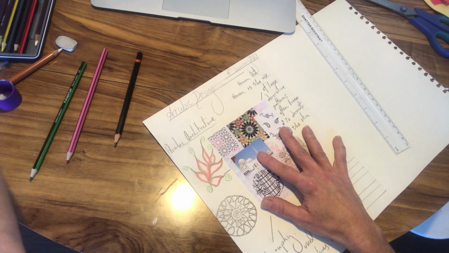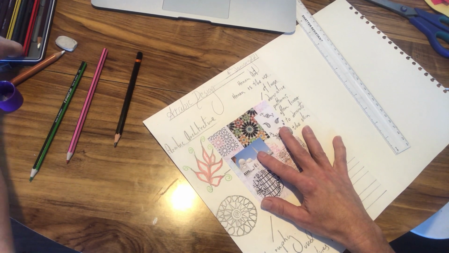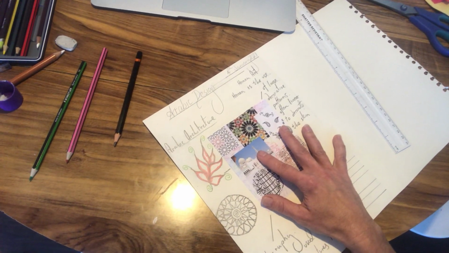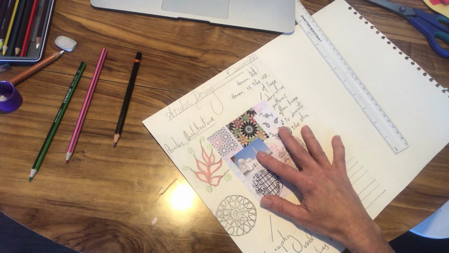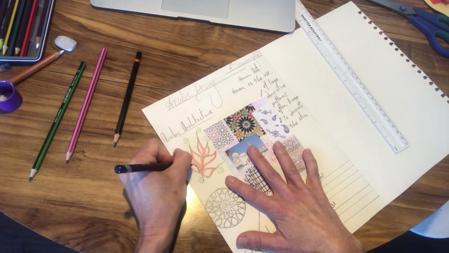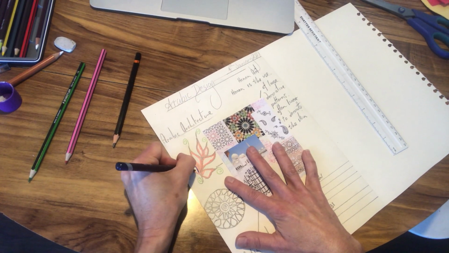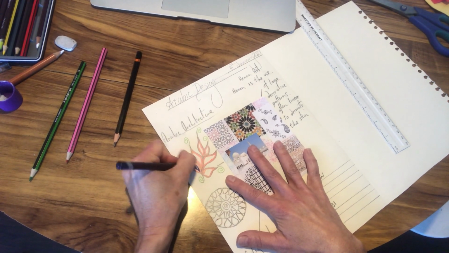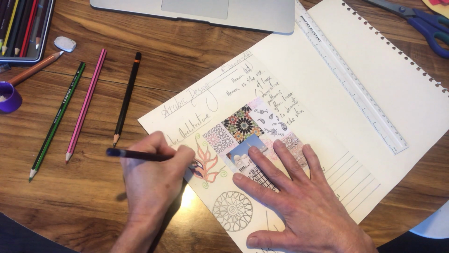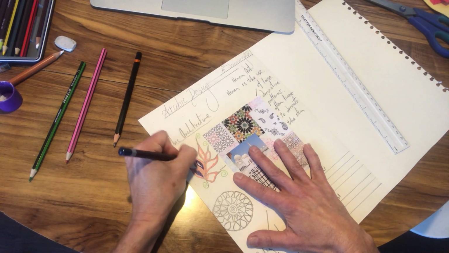So have a look. Might go for, have I got purple anywhere? Blue? Knocked the camera, sorry. Let's go for blue in the middle. Nice bold blue there. Quite a bit of blue in the design as well.